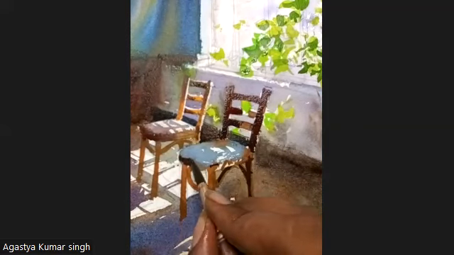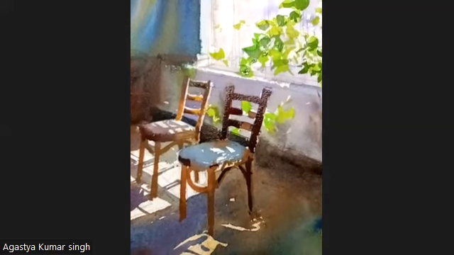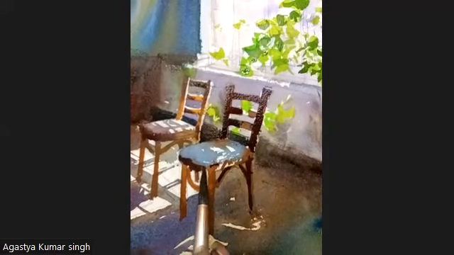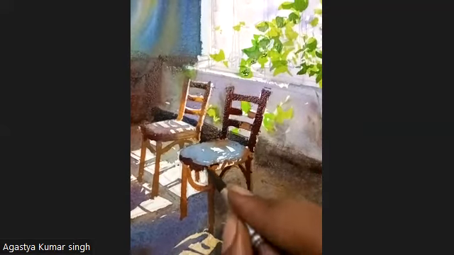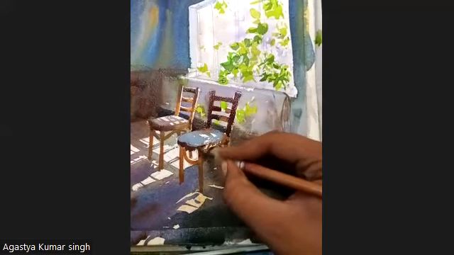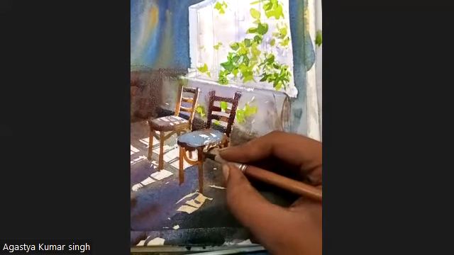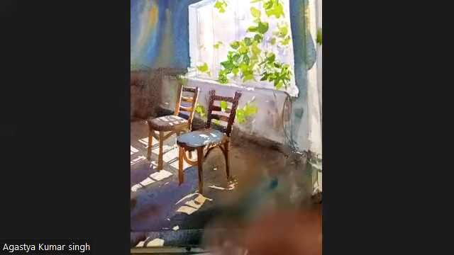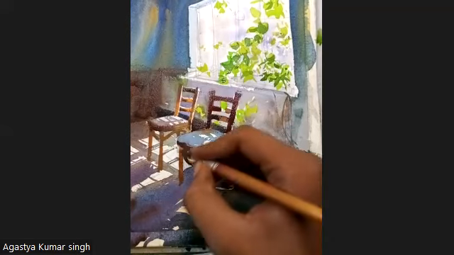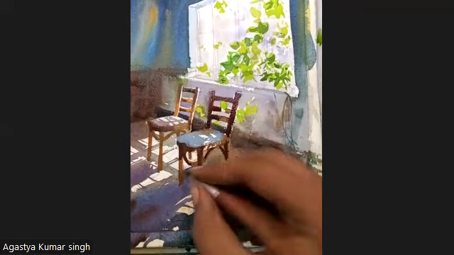So just a bit of dark color to the bottom portion of that chair, with a bit of violet color. It's going to look even better. Just some linings. The same vermilion and the violet color. This is what I'm working on now.